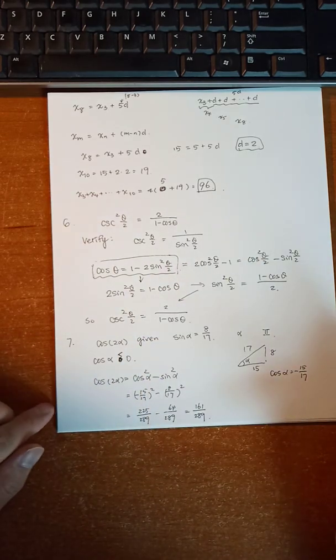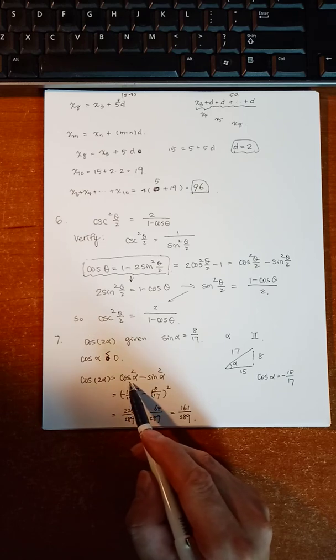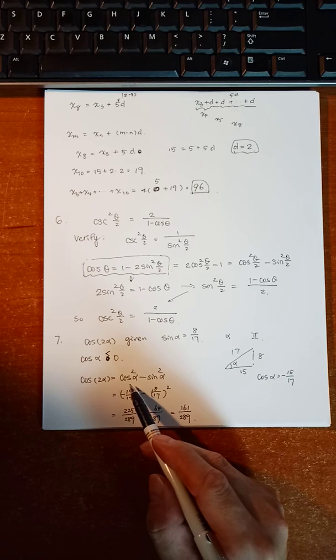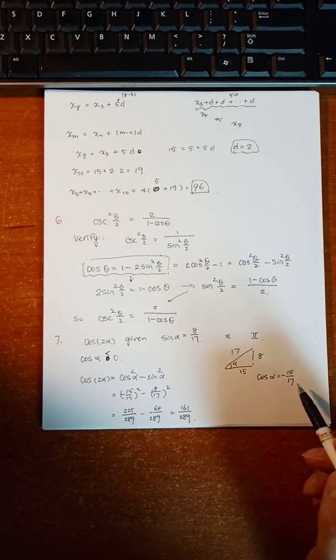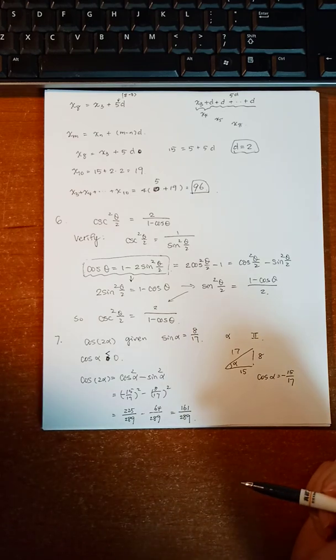So this is a standard one, because when I say standard, it means you use a formula. You need the second trigonometric value, and you find it based on the triangle, and reach the answer.